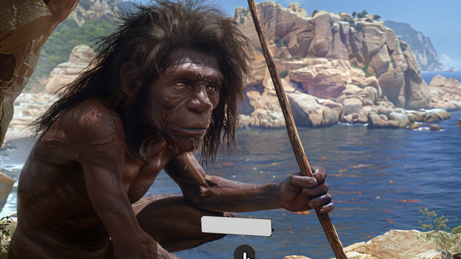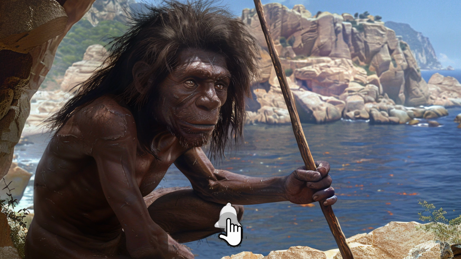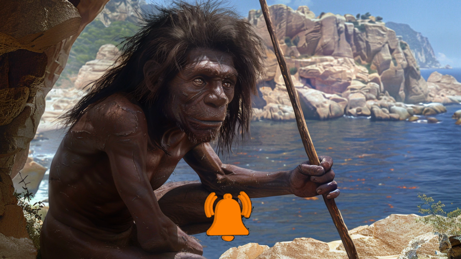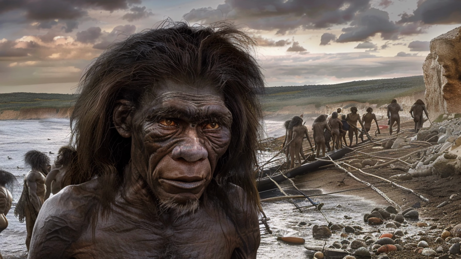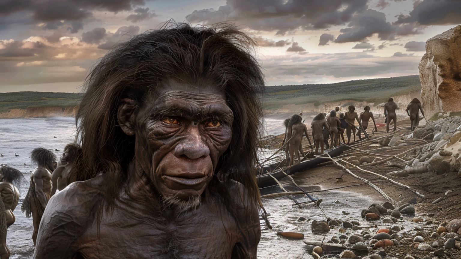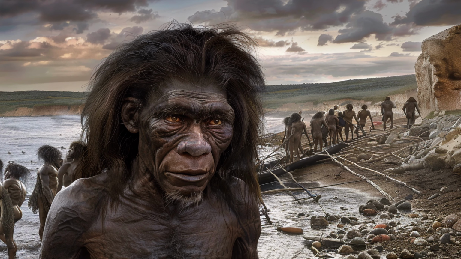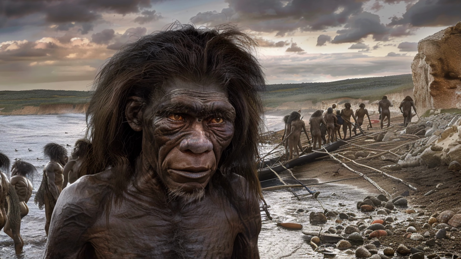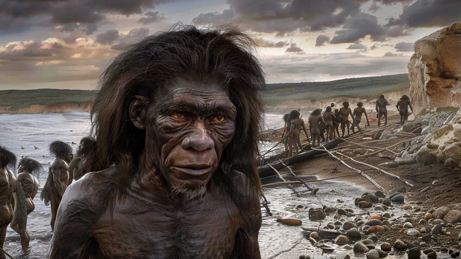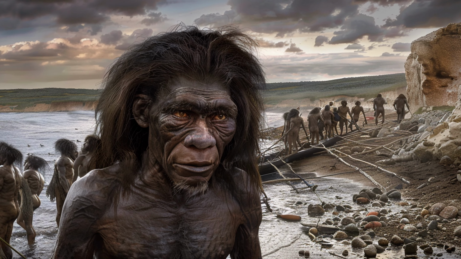There is also evidence suggesting that Homo erectus may have had some seafaring capabilities. Stone tools found on the Indonesian island of Flores date back to about 1 million years ago, indicating that Homo erectus might have crossed significant bodies of water.